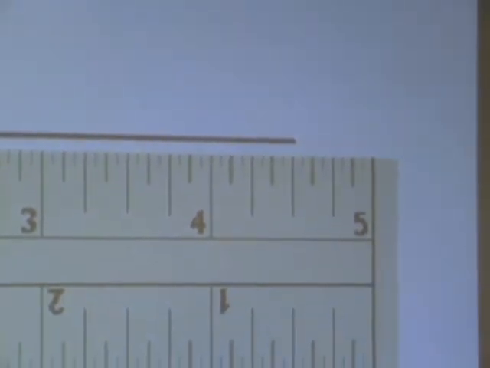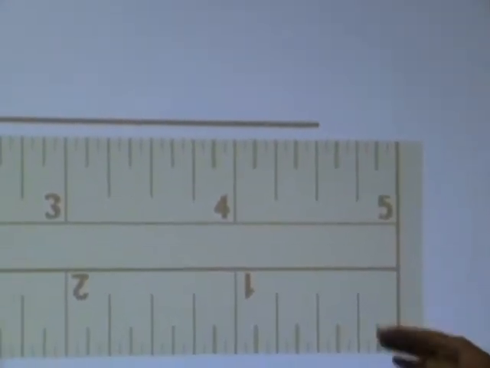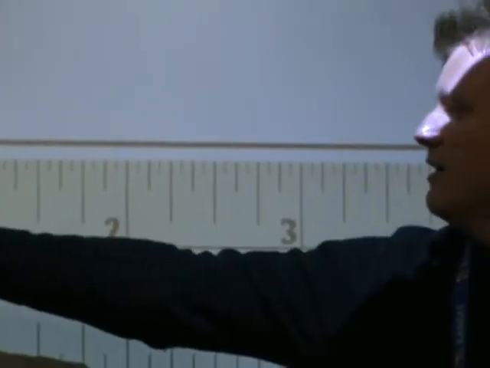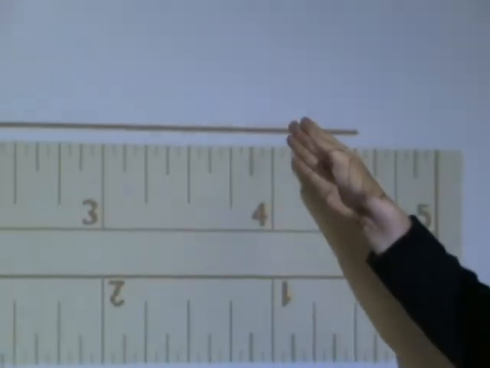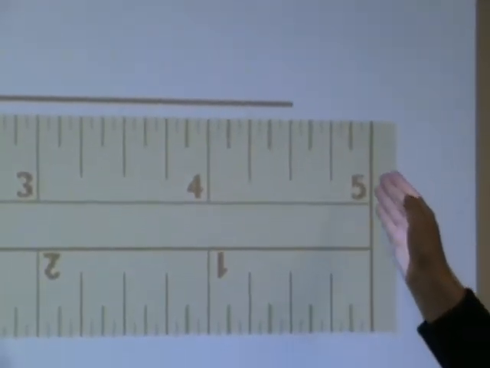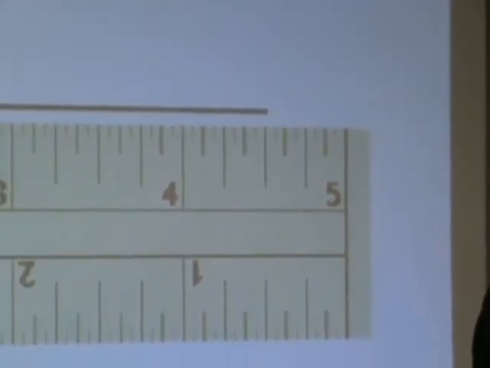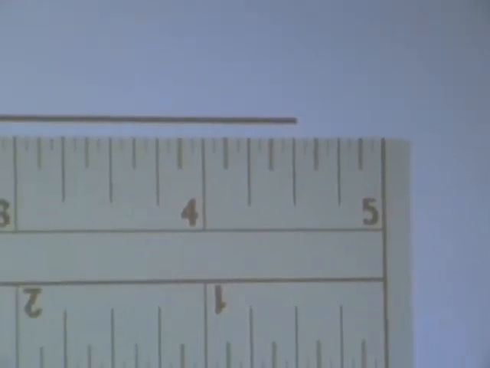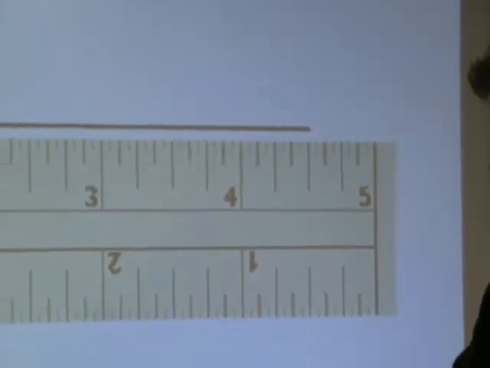I want you to tell me that tomorrow. I'm not going to tell you how far it is. I will confirm your answer tomorrow, hopefully confirm your correct answer, okay? We're starting at 0. We're going all the way over, and we know that the line is past 4, but it's not quite till 5. Give you a hint. It's probably going to be your whole number, that 4. But you tell me how many fourths that line is, okay? 4 and how many fourths, okay?